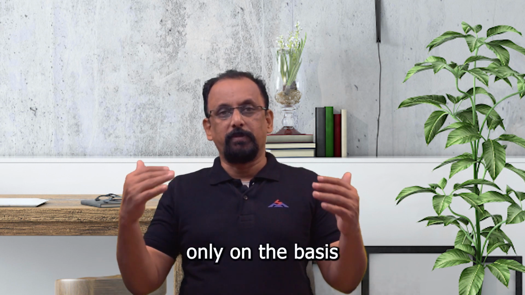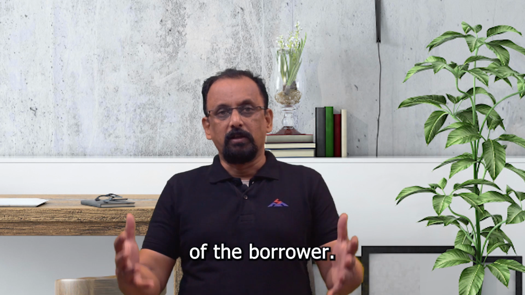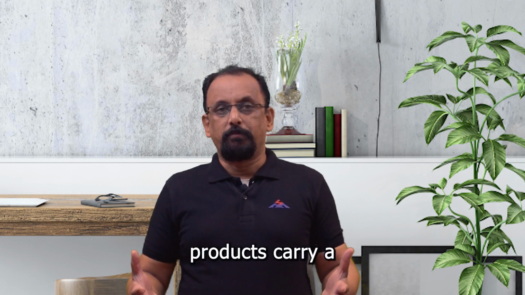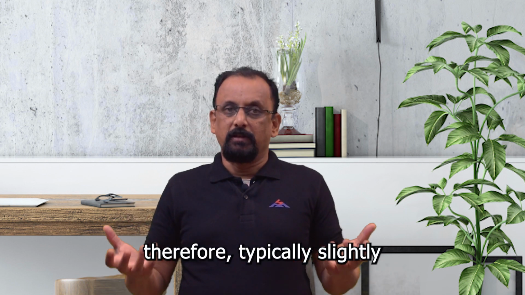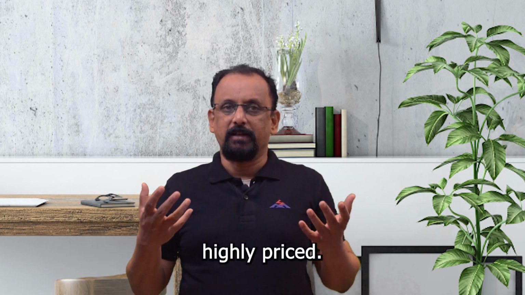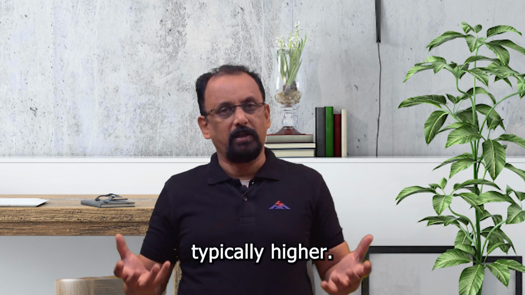Compared to this, there are unsecured products where there is no security. You give it only on the basis of the credit appraisal and the track record of the borrower. Obviously, the unsecured products carry a higher level of risk. Unsecured products are therefore typically slightly highly priced. That is, the rate of interest or coupon on those products is typically higher.